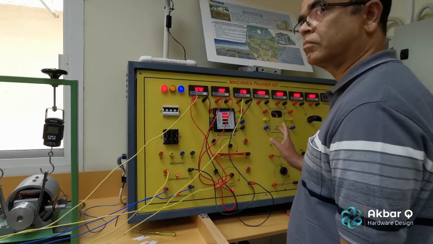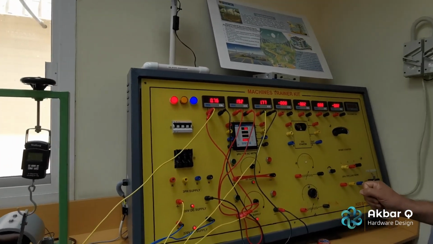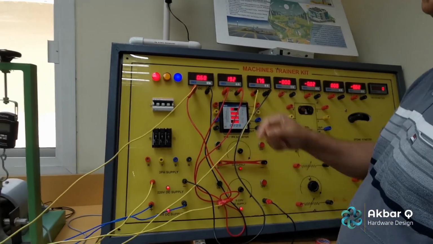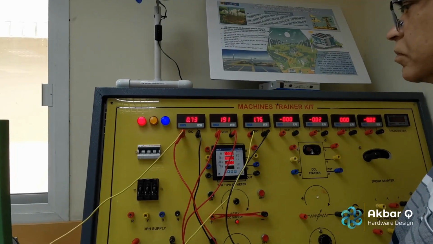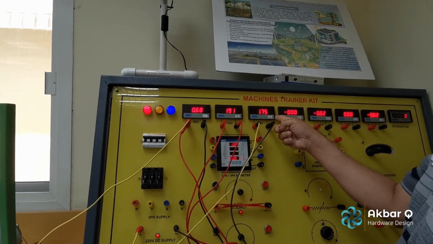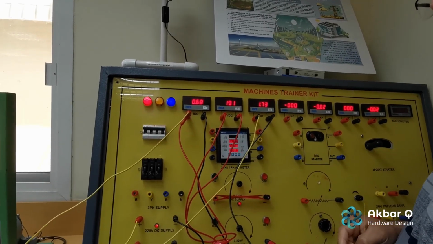Fine. Nice. The armature current is 0.7. Wait, this is for the motor field. Armature current, armature voltage, field current. This is armature current, this is field.